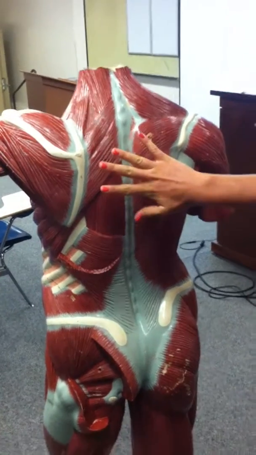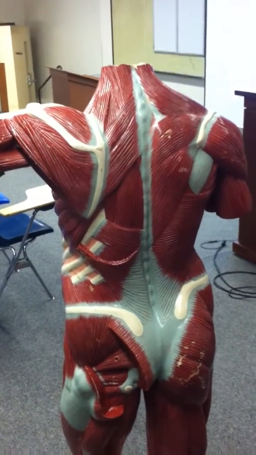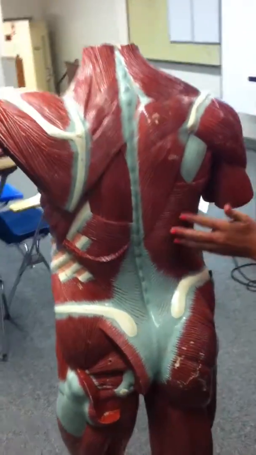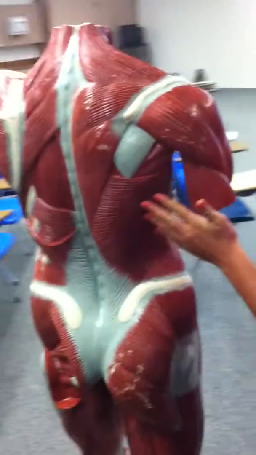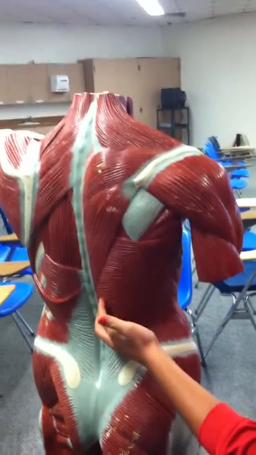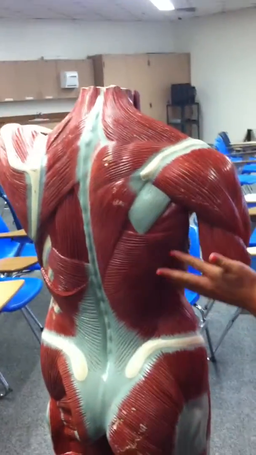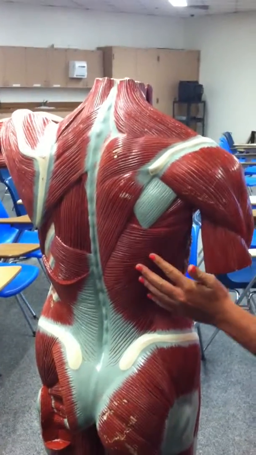Okay, next, the latissimus dorsi. This is one of the top layers. The origin is the lower 6 thoracic, lumbar, iliac, and sacrum. The insertion is the bicipital groove.